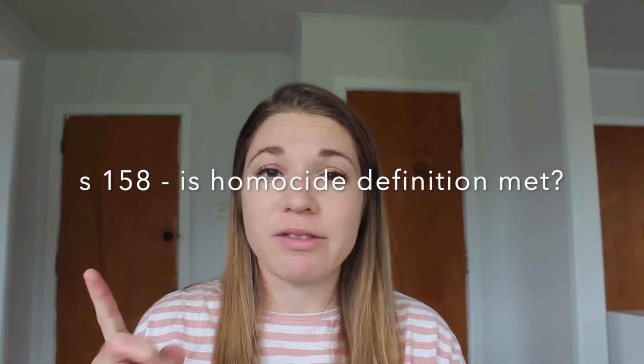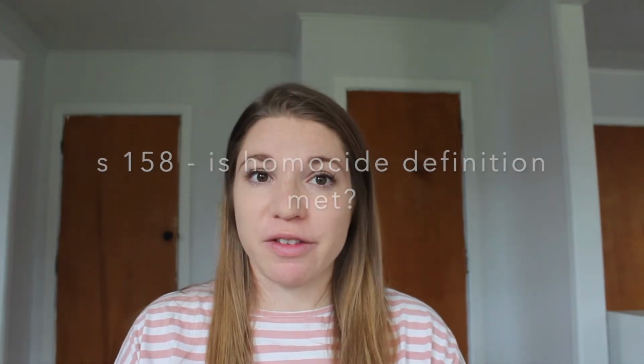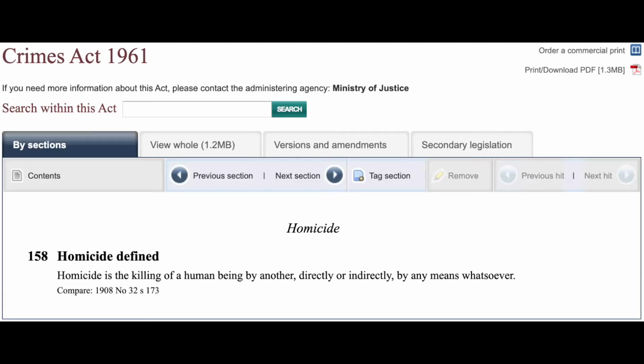To prove both murder and manslaughter in New Zealand, the situation needs to come under first the test in section 158 of the Crimes Act, and that's whether it meets the definition of homicide. So homicide is defined as the killing of one human being by another human being, directly or indirectly, by any means whatsoever. This is where your causation issues will come into play. So you need to prove in a situation that someone killed another person, and directly is an obvious one. So if someone directly is responsible for killing someone else, that will easily fit in. A causation issue might come into play with the word indirectly.